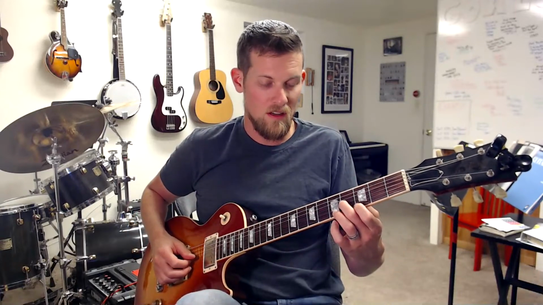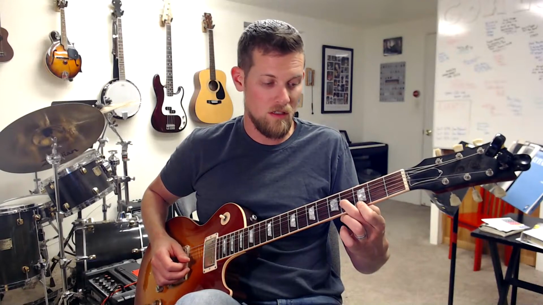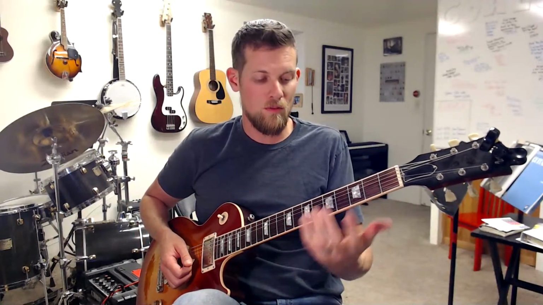So that would be the future of working on these things: first get used to them on the third and first string like that, and then once you've got some fluidity with those, start moving them over and see if you can find them also on the fourth string and second string. Let me know how it goes.